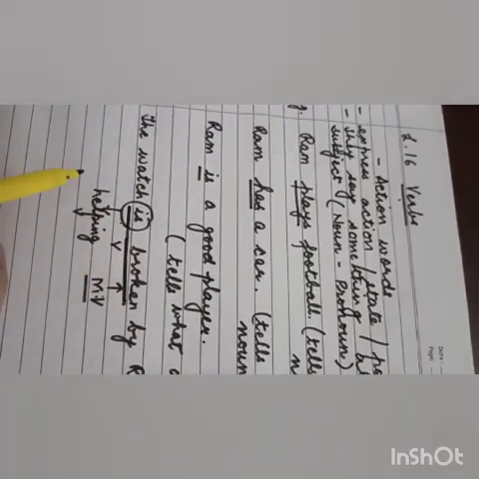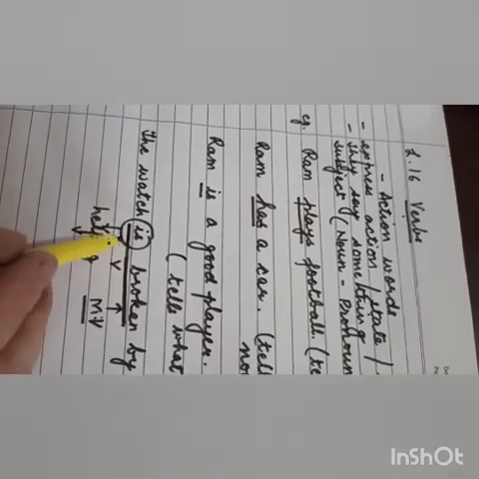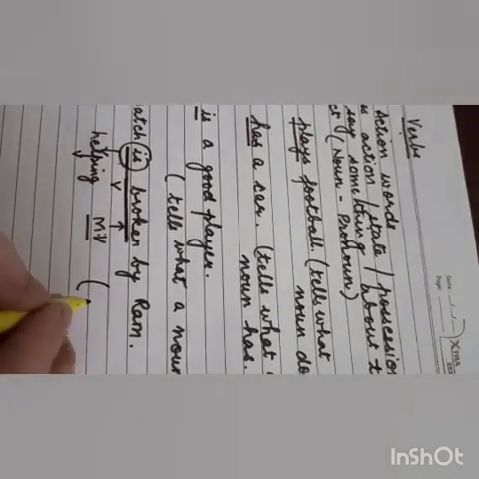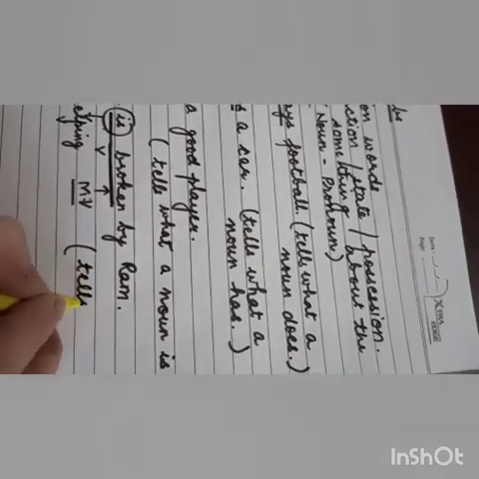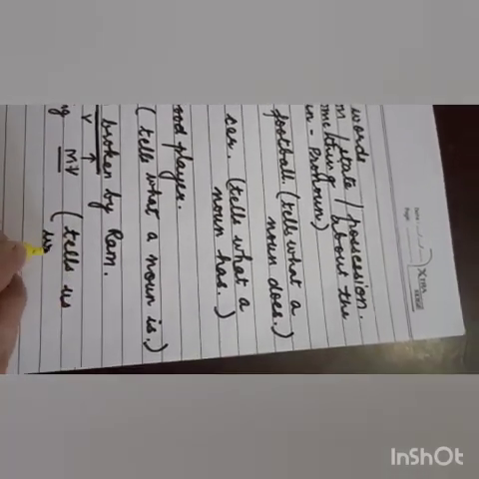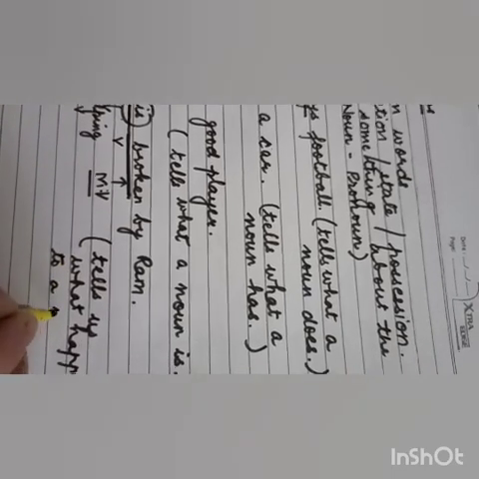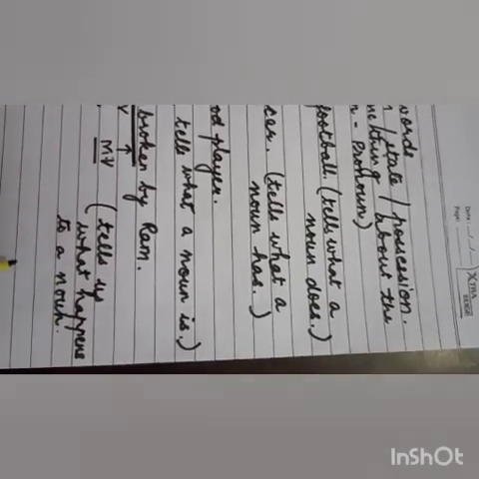Right? Now, in this sentence, what is being told? That this verb tells us what happens to a noun. Right?